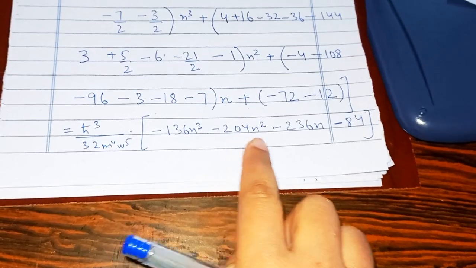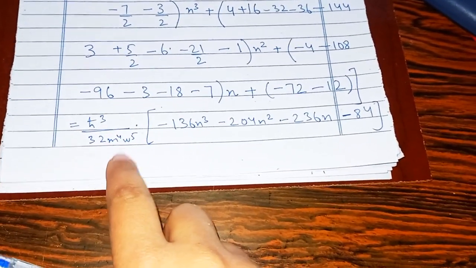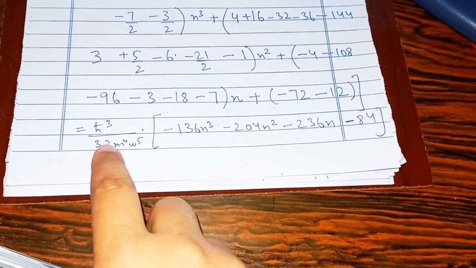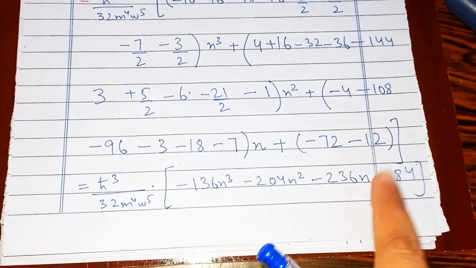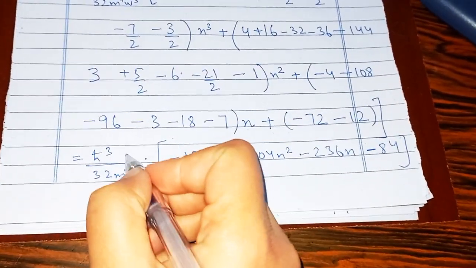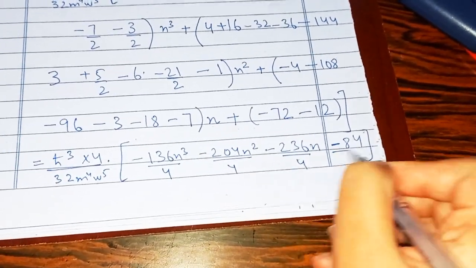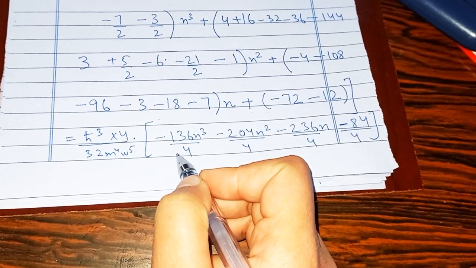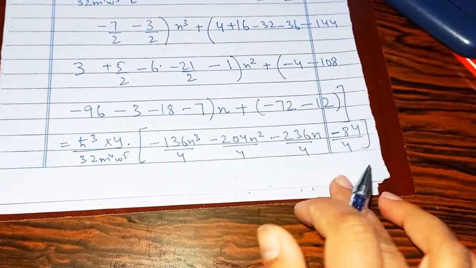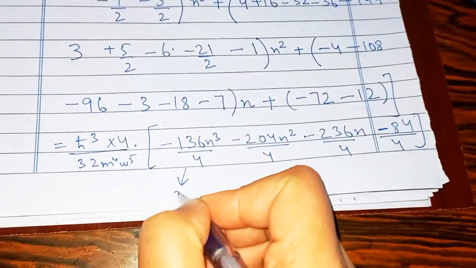And here we can see that we can do one more thing. Let's divide. All these numbers are divisible by 4. So what we can do is multiply 4 here and divide 4 inside. Or we can divide actually. Yes, that is okay. So let's see, 136 divided by 4. What does that equal to? 136 divided by 4 is equal to 34.